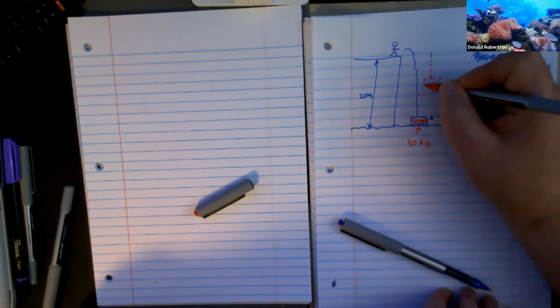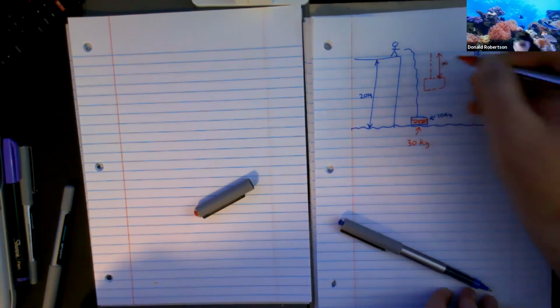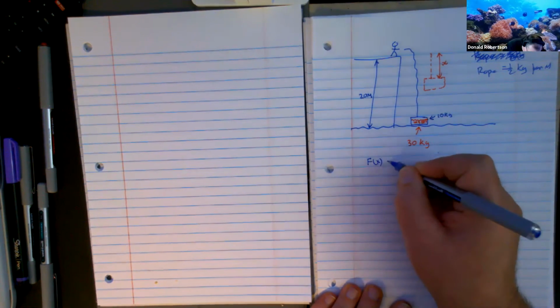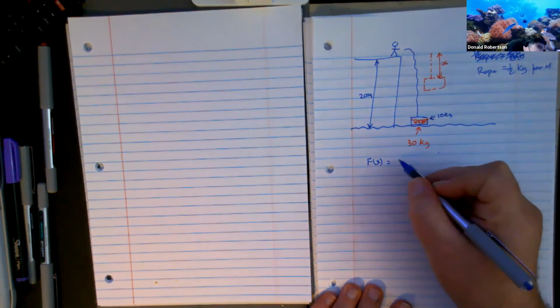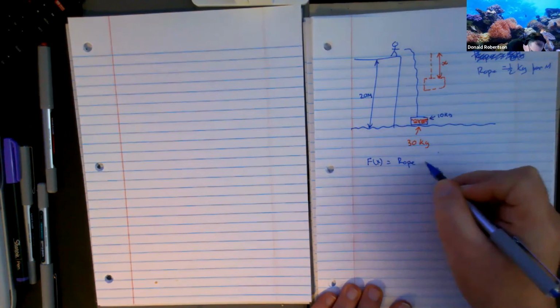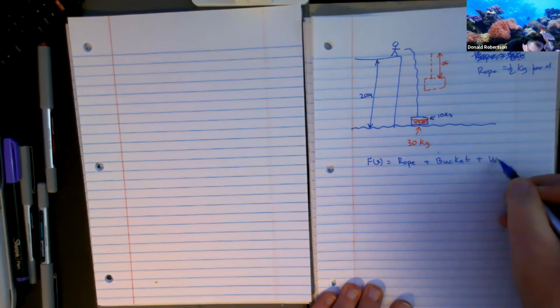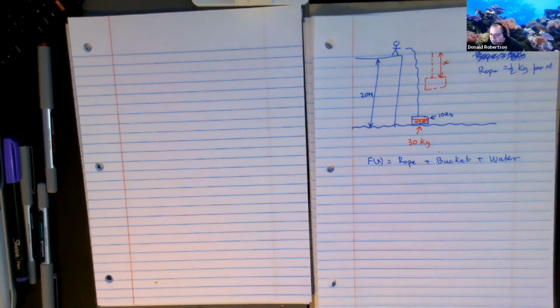Great. So let's imagine that we're at a random spot X meters from the top. And now what we have to do is create the force function for this entire story. Well, the way I look at it is that there is a rope, there's a bucket, and there's water. Would you agree at any given point in time, those three added together is essentially it.